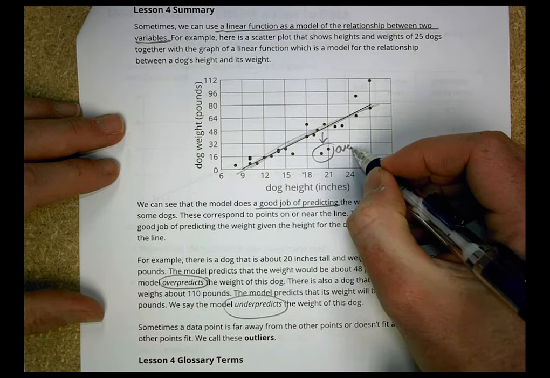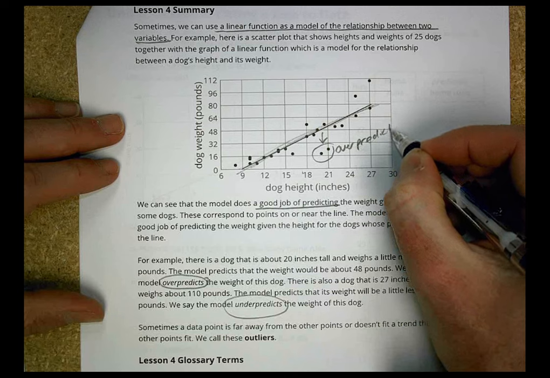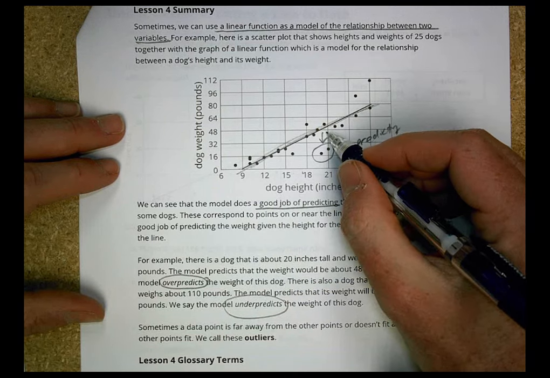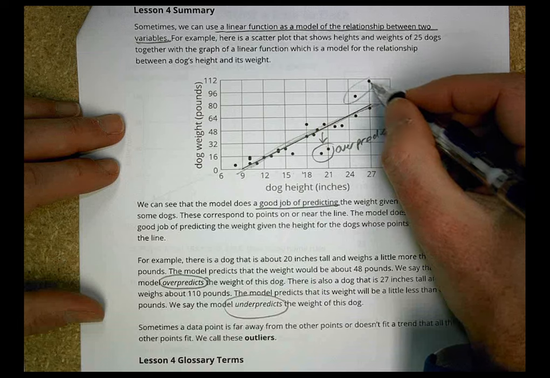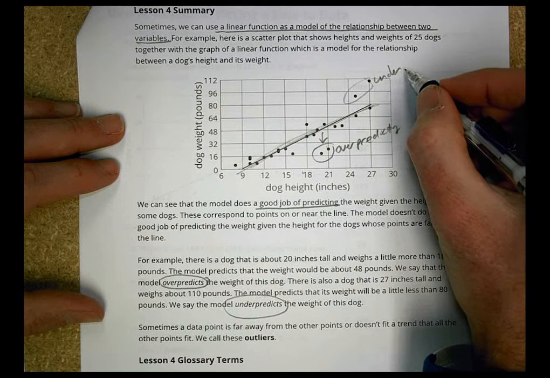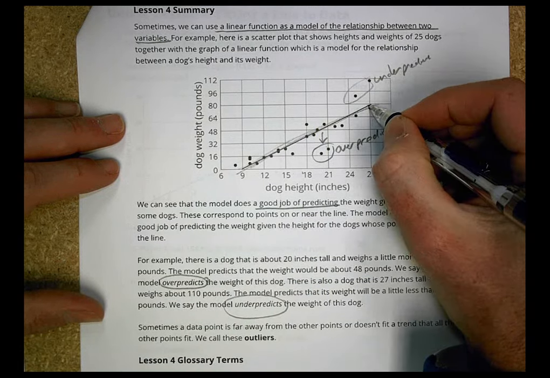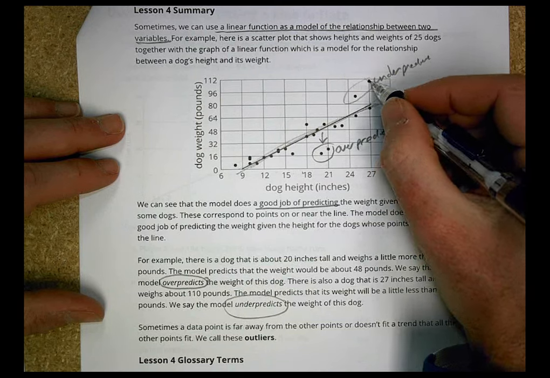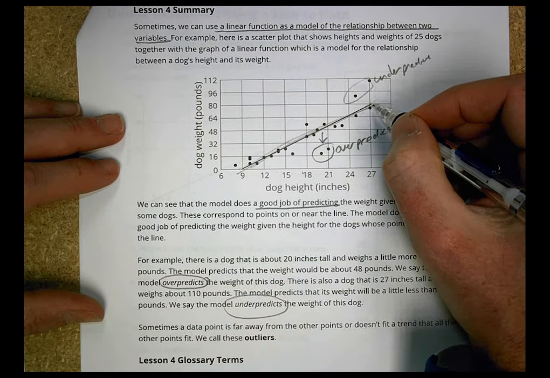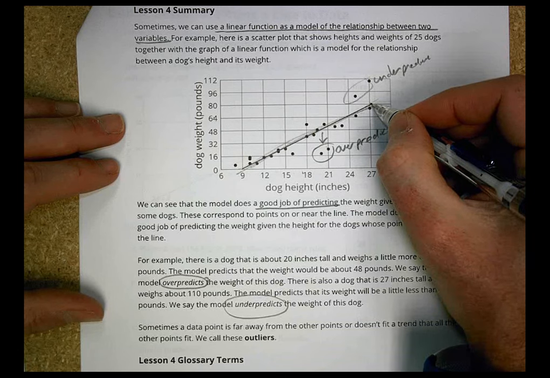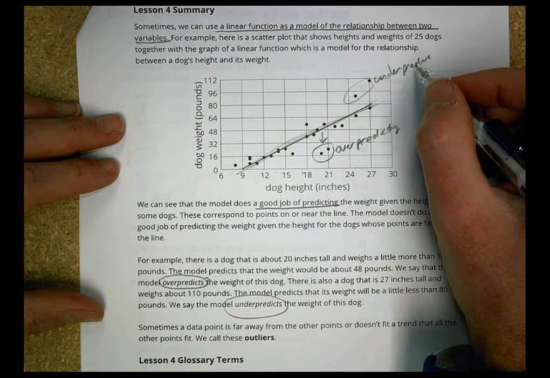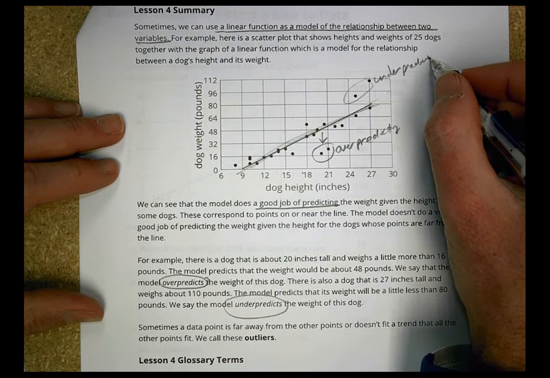This is over-predicting, because you can see that the line is over where they are, and this one here is under-predicting, because the line would say it should be here, but it's way up there, so it under-predicted. You would think a 27-inch dog would weigh 80 pounds, but actually it weighs 112, so we under-predicted. Okay, so that's what happens there.